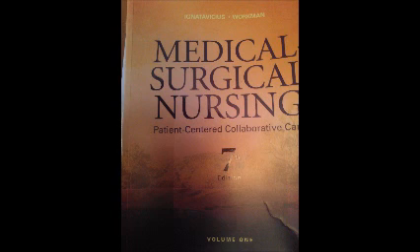Morphine, in particular, if they continue to have pain not relieved by the previous interventions. Morphine, again, causes vasodilation as well. So that's a good one to use and to think about.